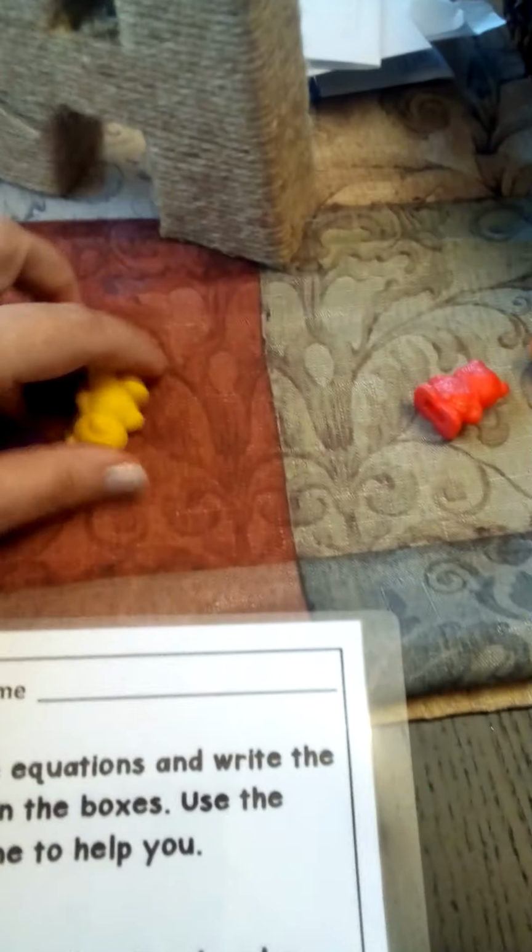All right, let's work on some math, guys. Miss April brought the bears home. These are the bears that we use in class for our math, adding and subtracting. Okay, we talked about adding before, and I know Rosie loves math. She always says she loves math. So we're going to do some math, Rosie Posey. All right.